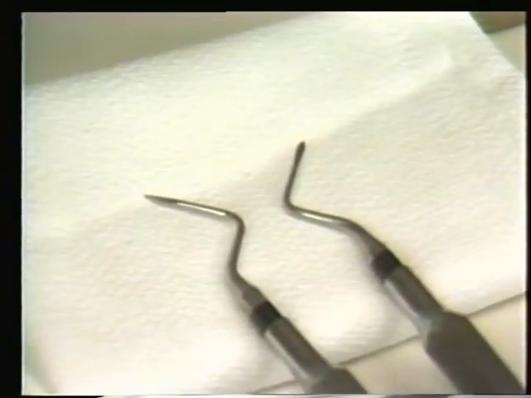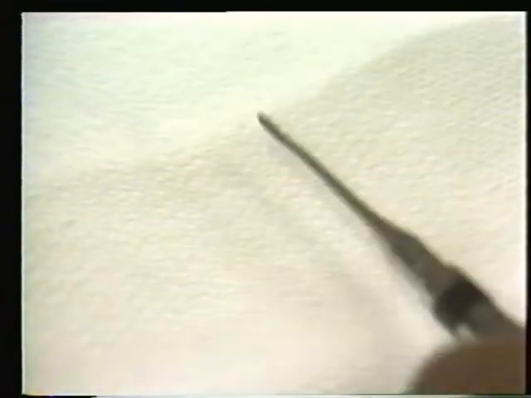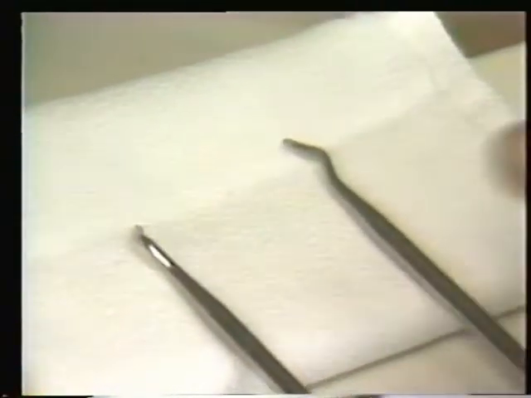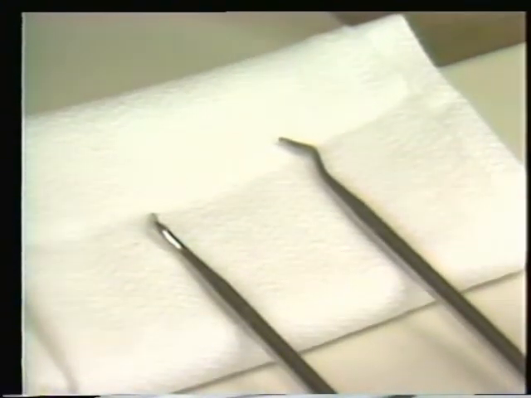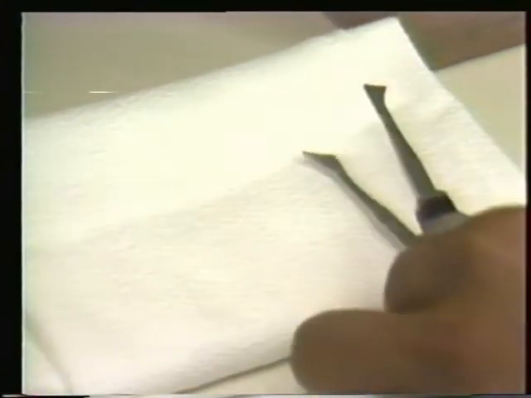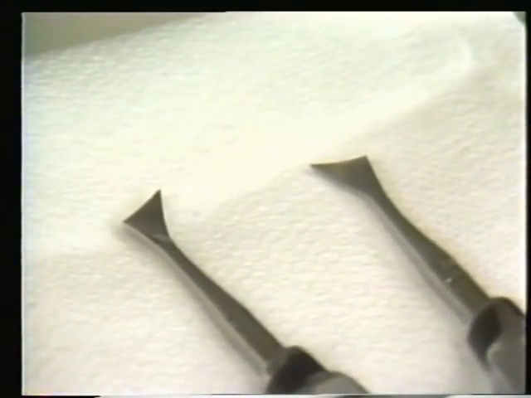A pair of apical elevators, the Heidebrink elevators, and a straight Heidebrink elevator for apices. A paired set of elevators, the Potts elevators, generally used for third molars, maxillary. And finally, a set of paired elevators, the Winter Criers, generally used for molar roots.